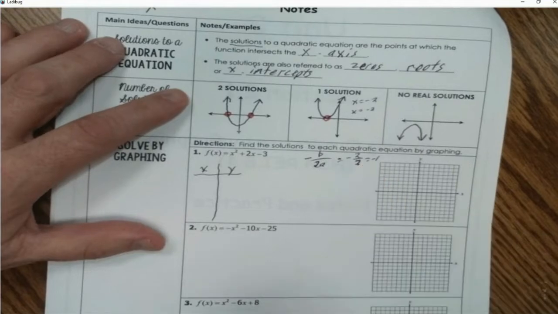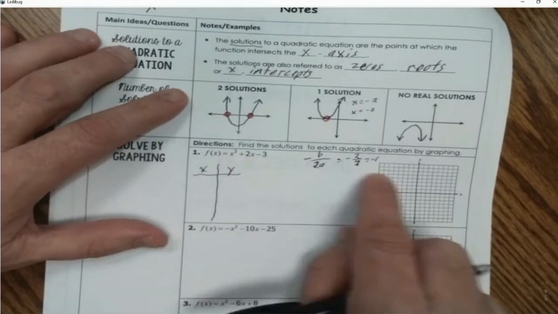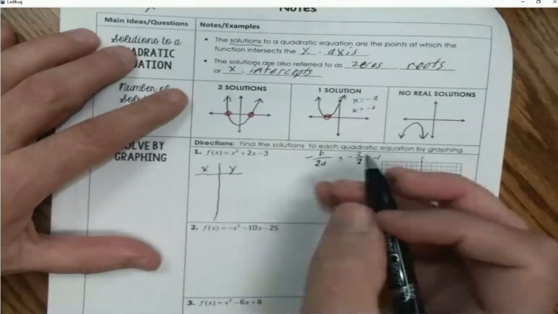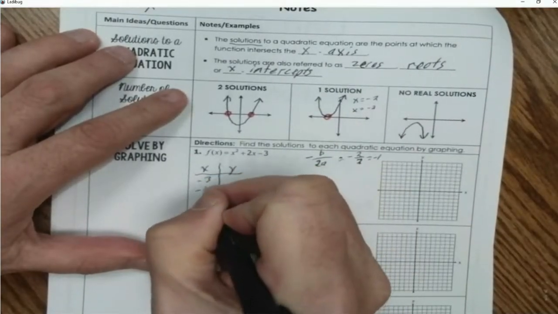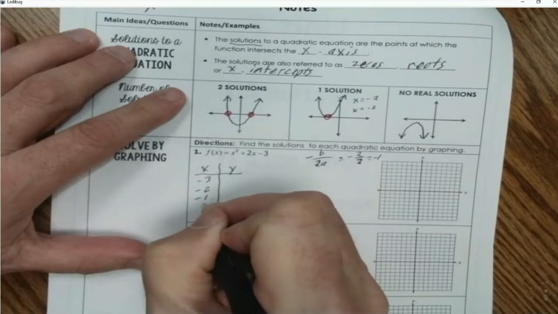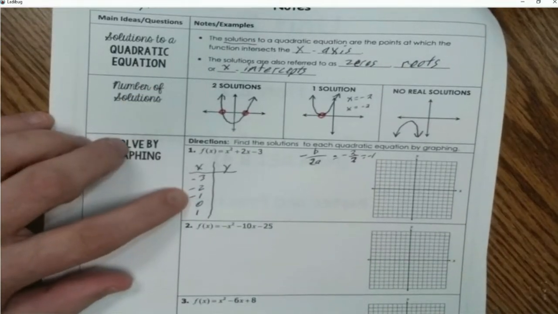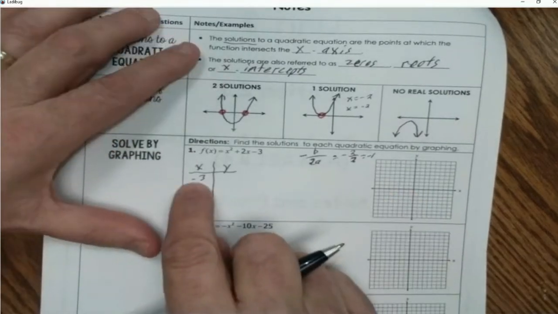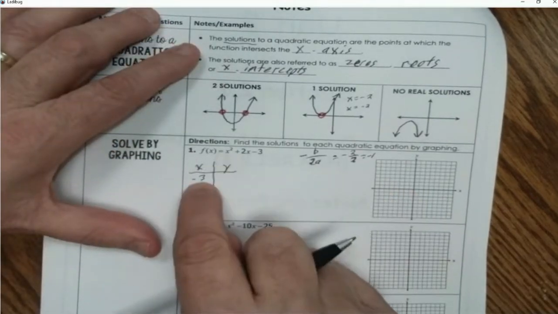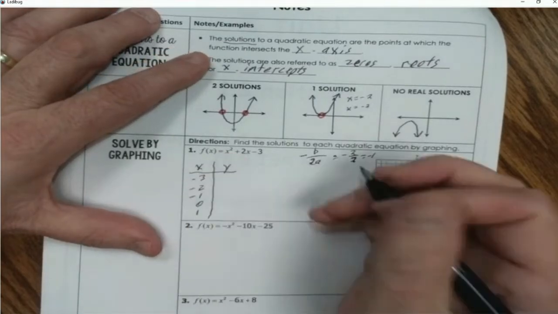The vertex, we need the y also. If we want the actual vertex, we would substitute that in there and get the y. We'll do that here in our table. But now that we know negative 1 is the center, let's go negative 3, negative 2, negative 1, 0, and 1. That just kind of centers our table on our parabola. So let's substitute negative 3 into our equation. Negative 3 squared, so negative 3 times negative 3, that's 9.